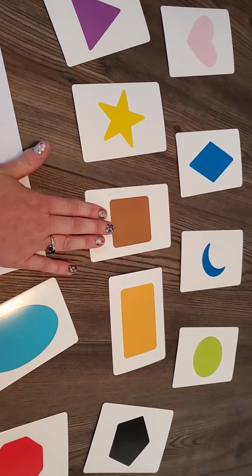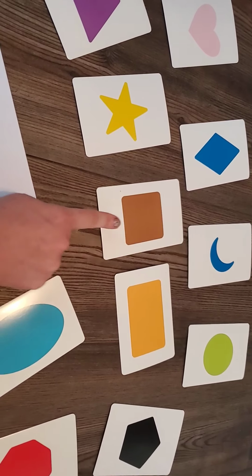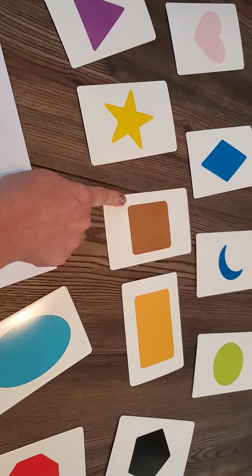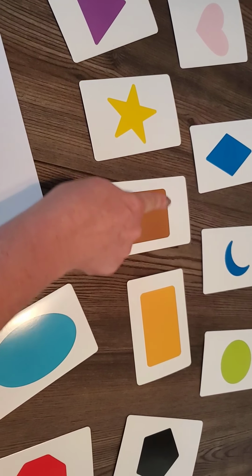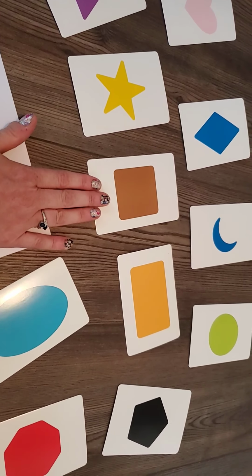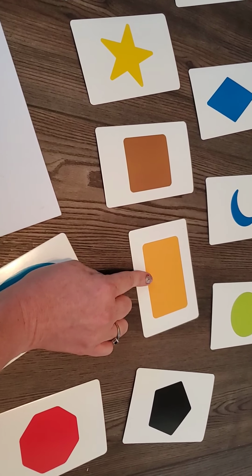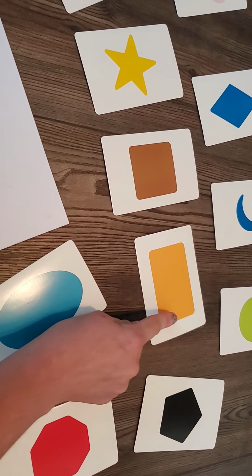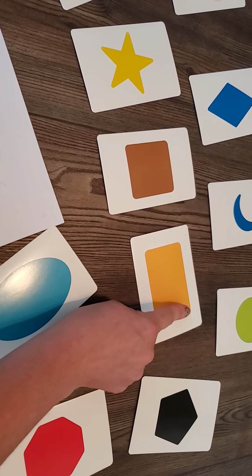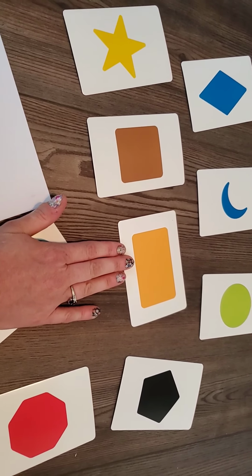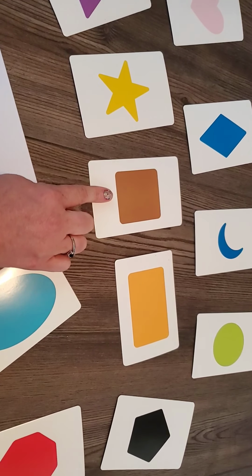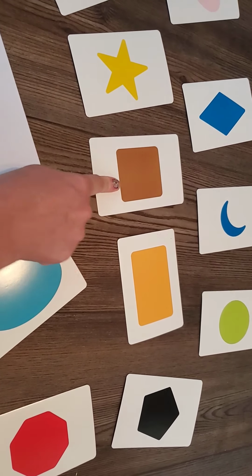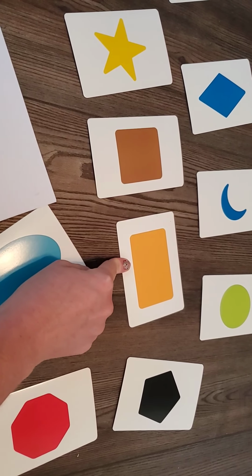This is a square, and the thing about a square is that it does have 4 sides and 4 corners, but it's all the same. A square is all the same. If you look at a rectangle, it does have 4 sides, but one side is long and one side is short. So there's long and short for a rectangle. Square is all the same. Rectangle is long and short.